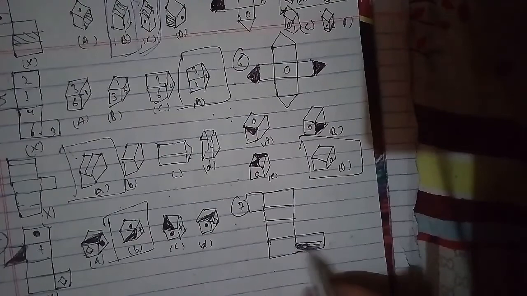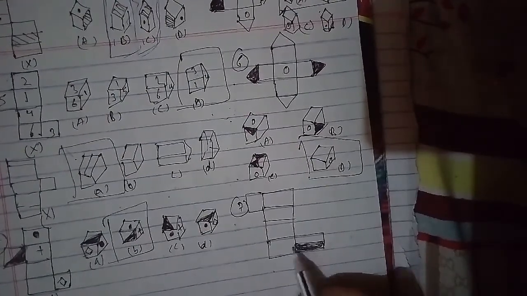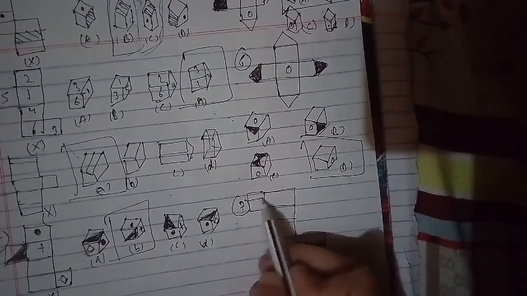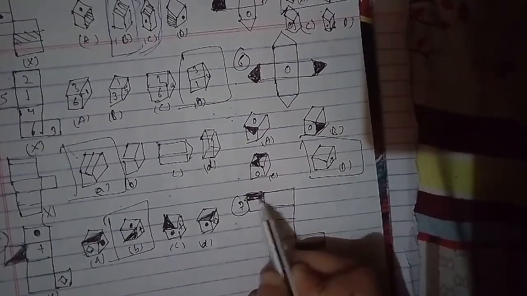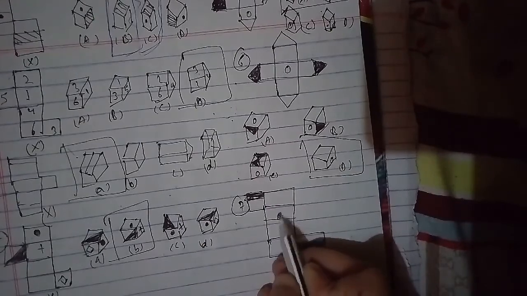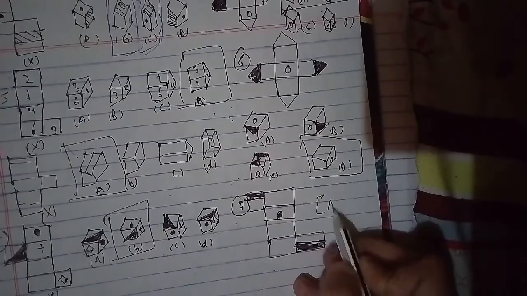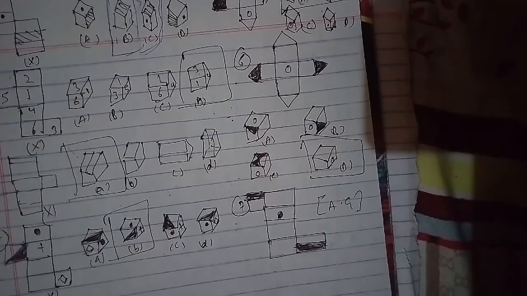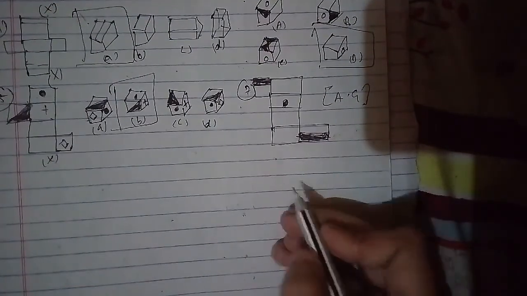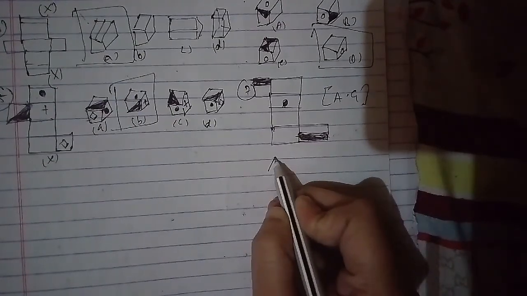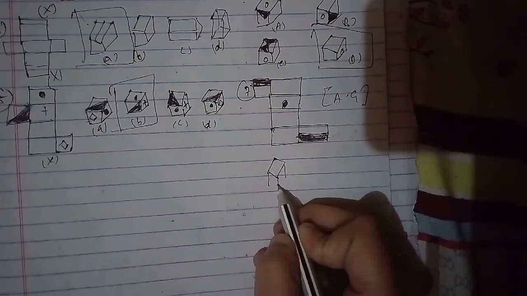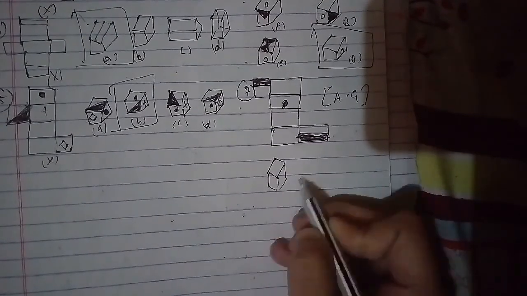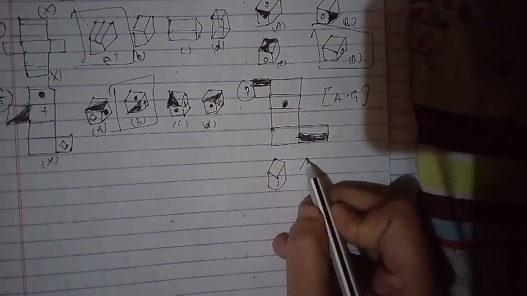So here that has been representing. Options we have here: A and B only, B and C only, A, B, C, D, and B and D only.